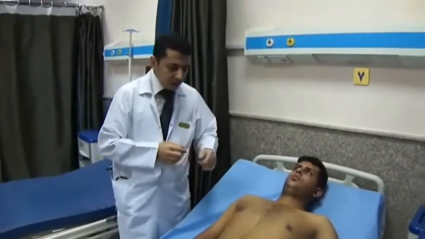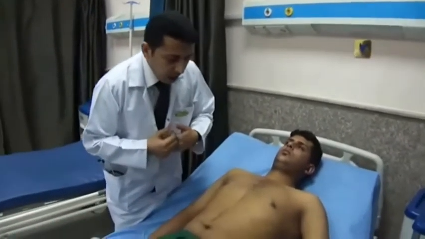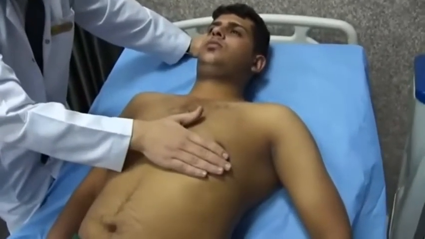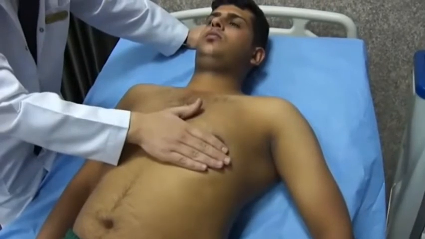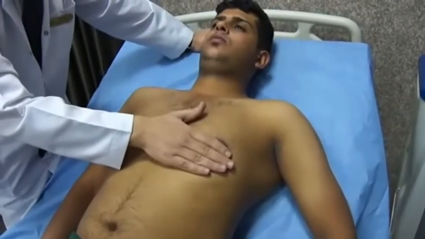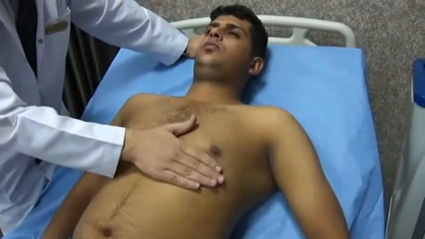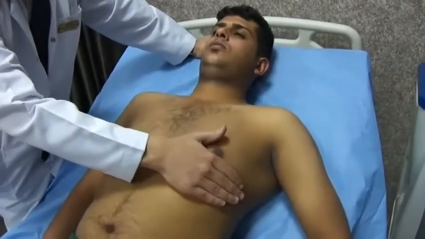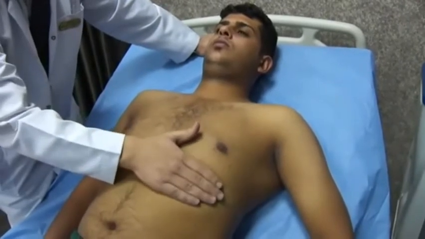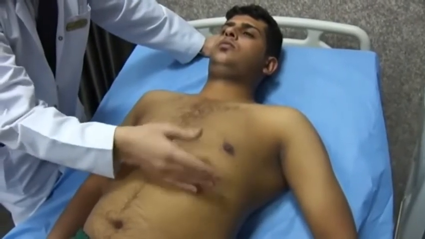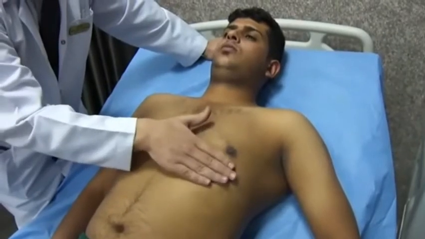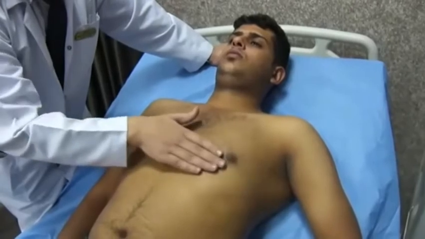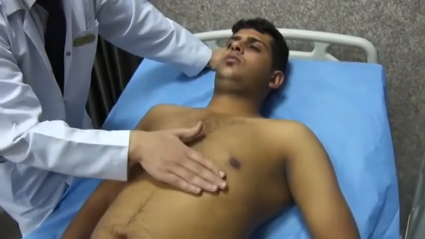Okay, first of all I have to localize the apex beat. How can I localize the apex beat? I screen a wide area. I put my hand over the nipple and slightly lower, and then extend it up to the axillary area with the palmar surface of my hands. Looking for what? Really looking for the cardiac impulse or apex beat.